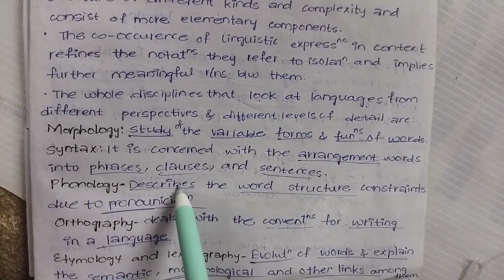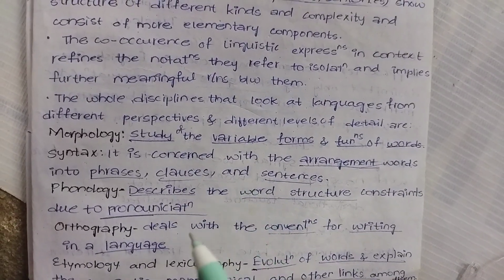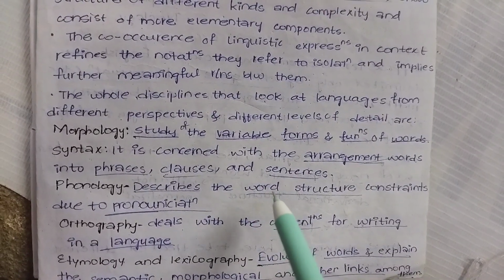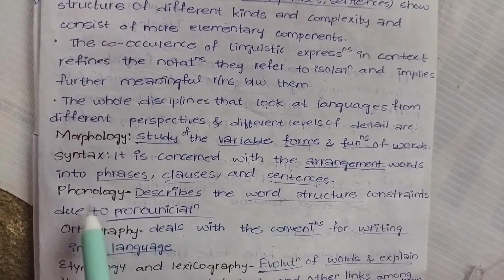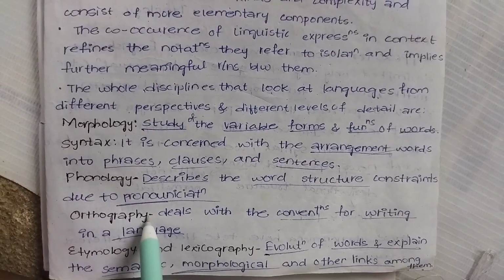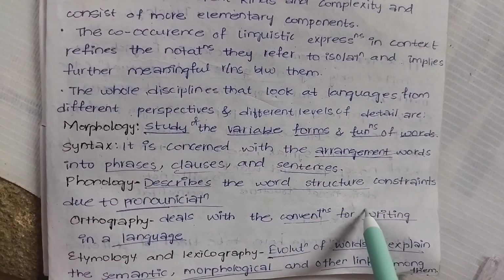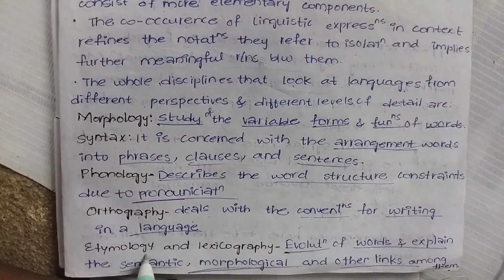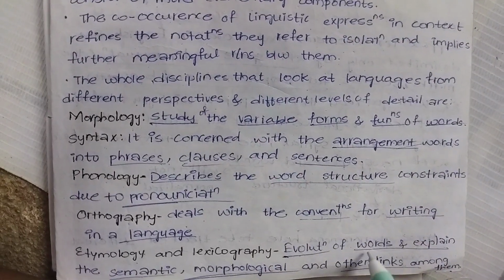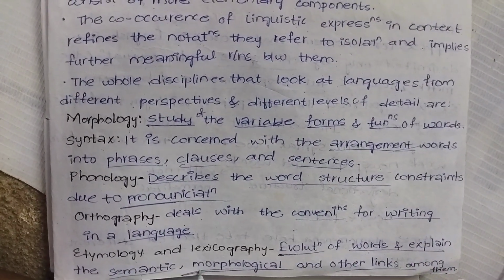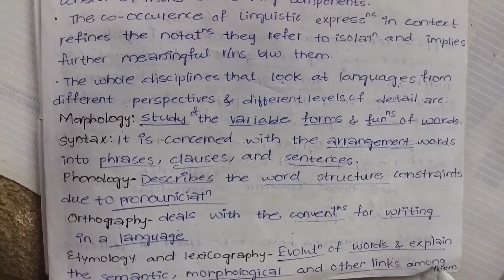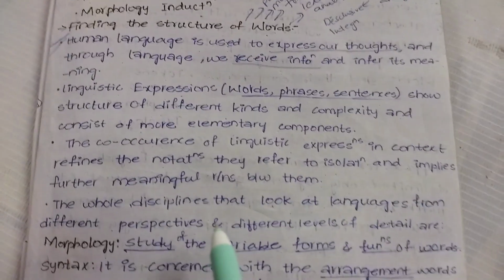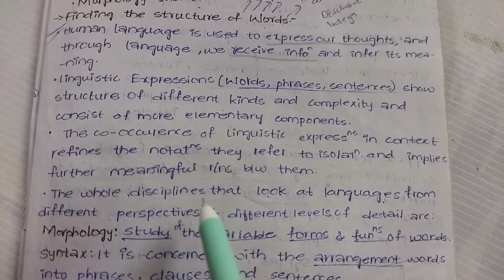Phonology is a concept that describes the word in structure and pronunciation format. According to pronunciation, you describe the structure as meaningful, which is known as phonology. Orthography deals with the conventions of writing in a language. Etymology and lexicography is the representation of words, and it explains the semantic and morphological and other links among them. These are the concepts we use for finding the structure of words.